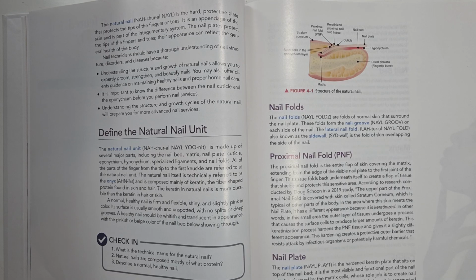According to research conducted by Doug Schoen in 2019, the upper part of the proximal nail fold is covered with skin called the stratum corneum, which is typical of other parts of the body. In the area where the skin meets the nail plate, it has a different appearance because it is keratinized.